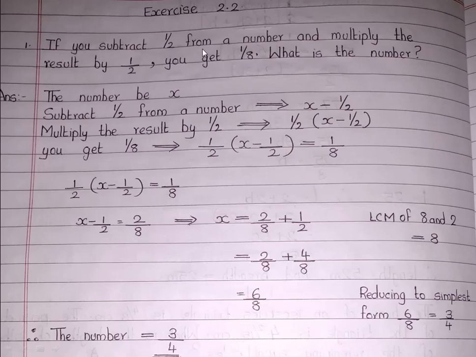If you subtract 1 by 2 from a number. The number you have taken as x. So this implies x minus 1 by 2. I told you, after "from", whatever comes you will write first, a number.